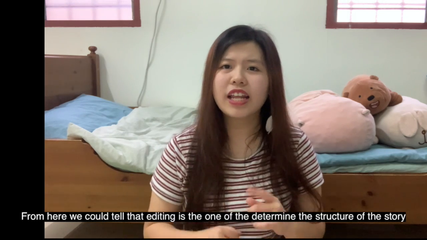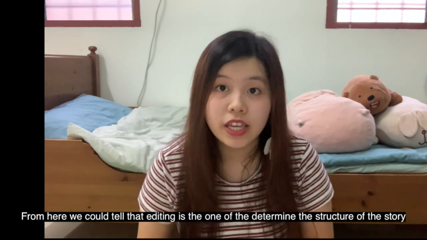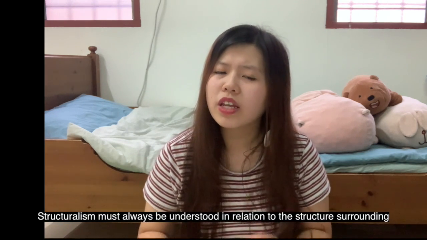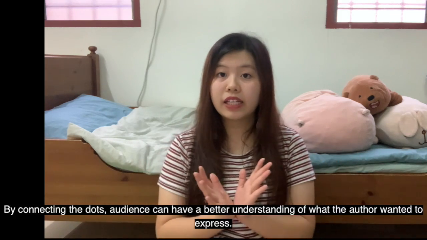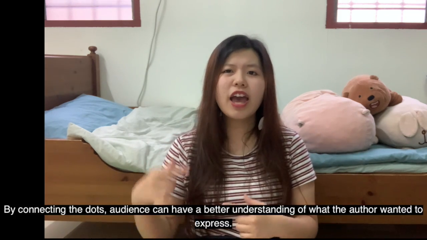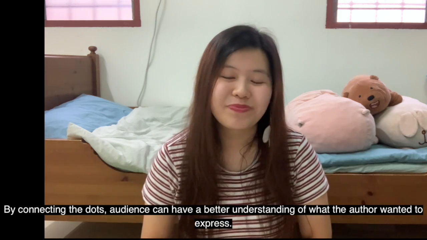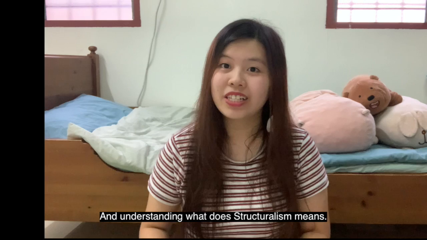From here, we could tell that editing is one of the determining functions for structure in the story. And structuralism must always be understood in relation to the surrounding structure, and by connecting the dots, the audience can have a better understanding of what the author wanted to express. And I hope that you enjoyed it and understand what structuralism means.